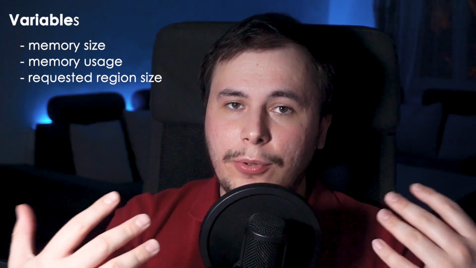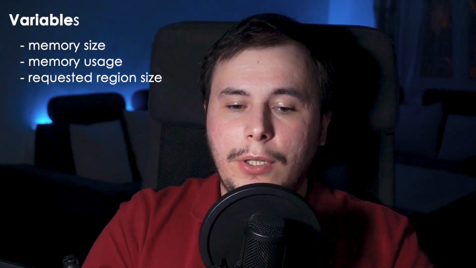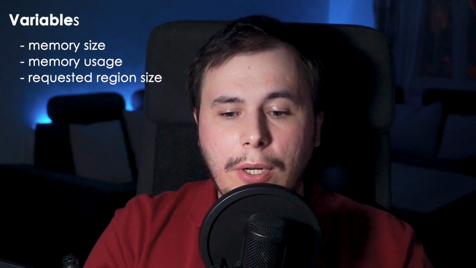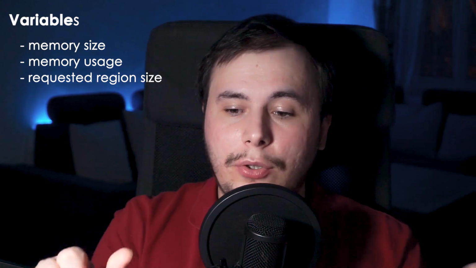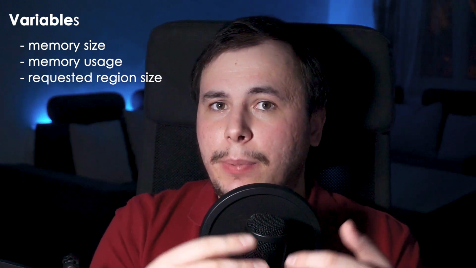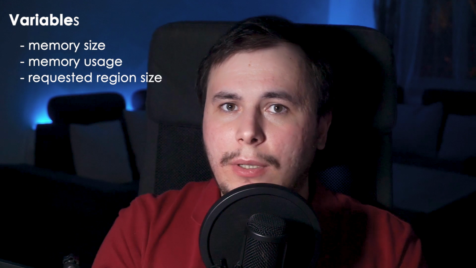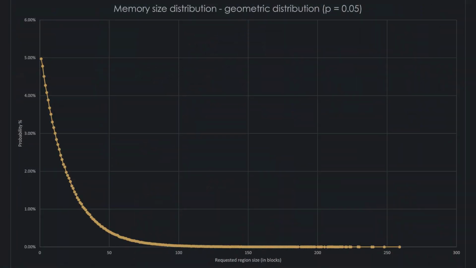But what makes the most sense to me is that the allocations of small regions are more frequent than the ones with large regions, and they follow an exponential distribution. So in my tests, I used a random number generator with the geometric distribution, which is the integer equivalent of the exponential distribution. If you take a large number of random samples with this distribution and count how many times you get each number, you will get a plot that looks similar to this.